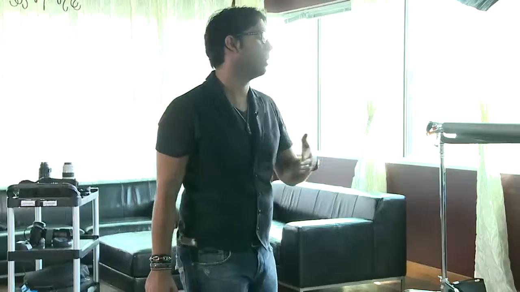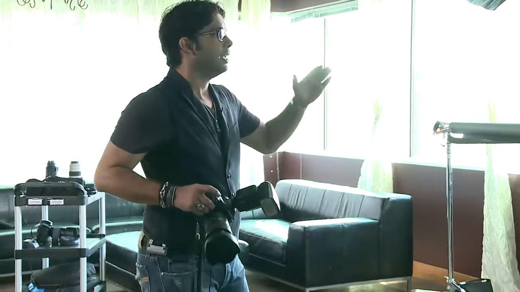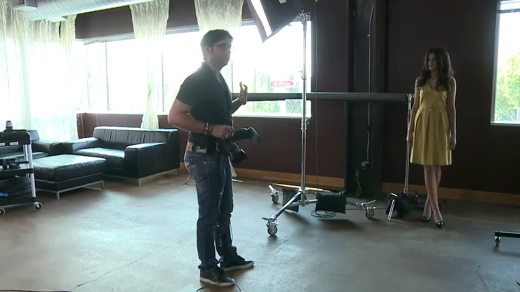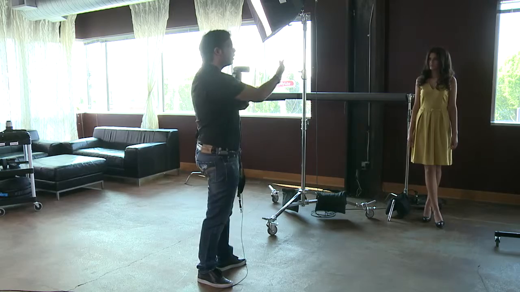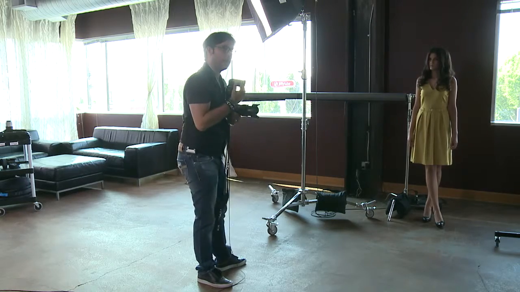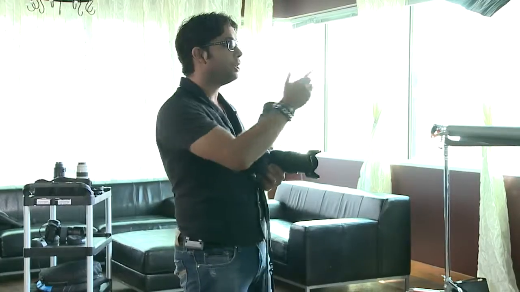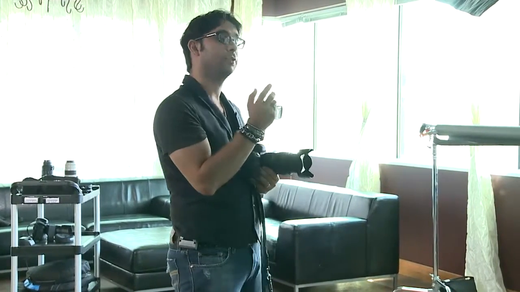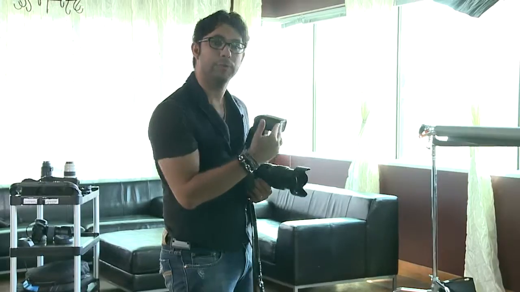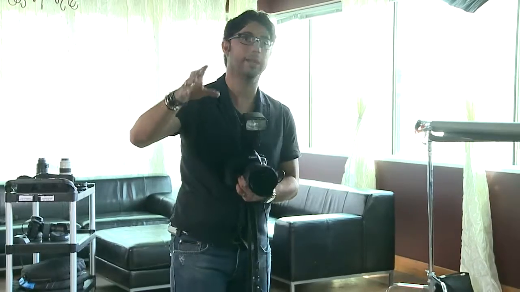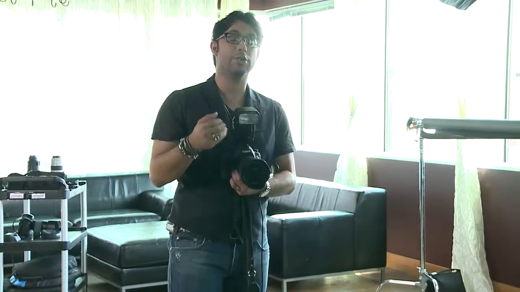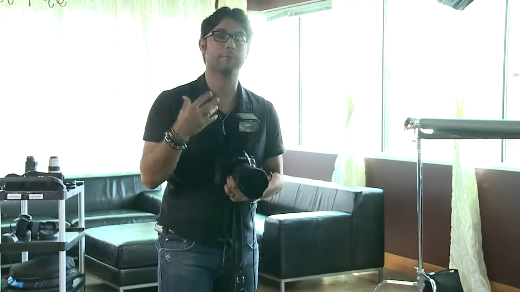Another good moment to put it in TTL, for example, let's say she's walking towards me, right? She's walking out of my focal plane. So basically, she's getting closer and closer to me. The closer she gets to me, the more the light's going to impact her. If this was on straight manual, and she was 10 feet away from the camera, and then all of a sudden she was 5 feet away, and then 2 feet away from the camera, that light is never going to change. It's going to be a very powerful light hitting her. And every time she gets closer, she's just going to look totally blown out.